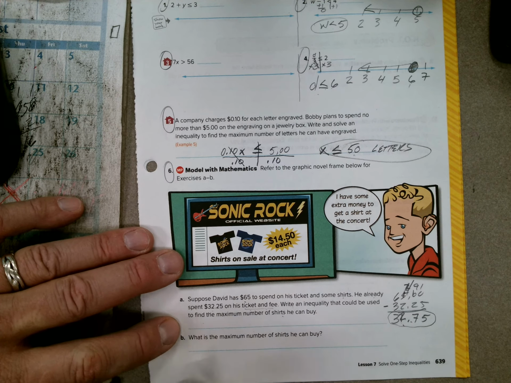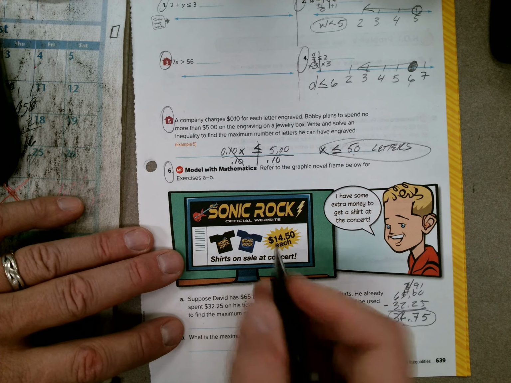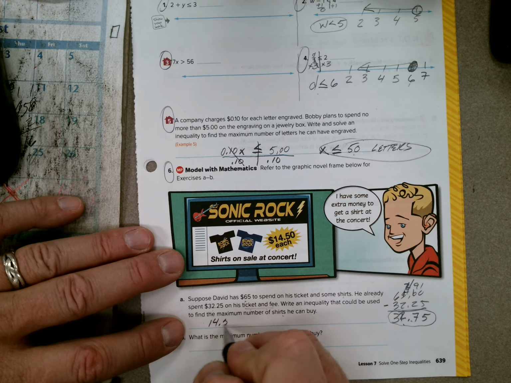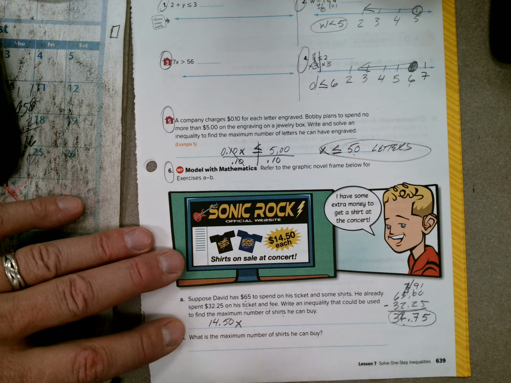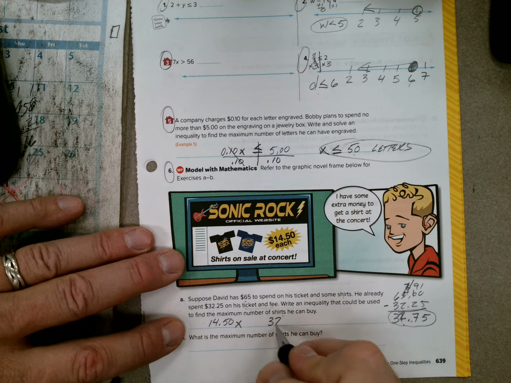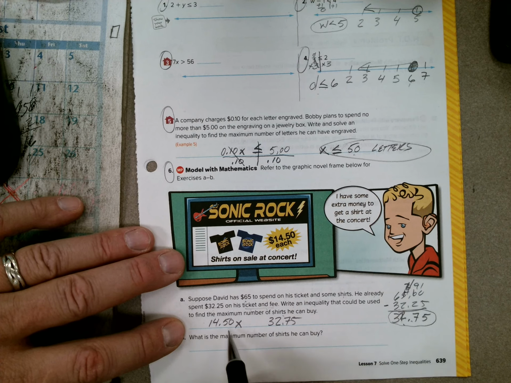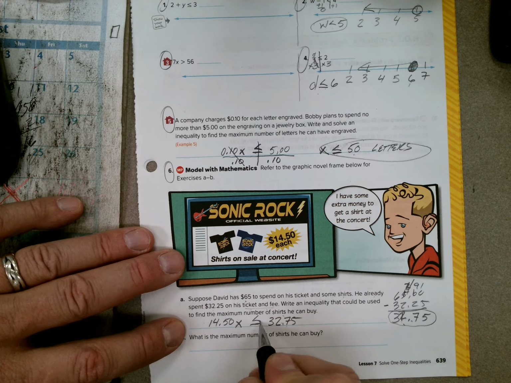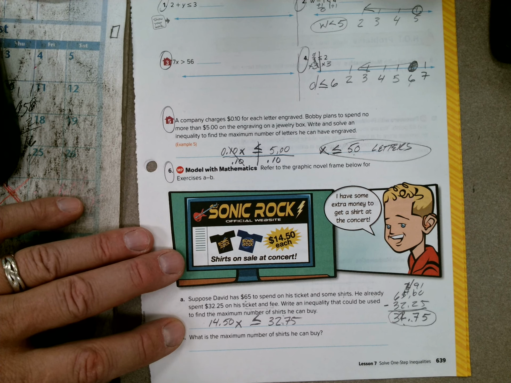Okay. So if each shirt is $14.50, right? How many shirts, which we'll call X, can he get for $32.75? Can he spend $32.75? Yes. Can he spend more than that? No. So it has to be less than, correct? So there's a couple steps here. And again, I had to take the total amount, subtract what I spent. This is what I have left to spend.